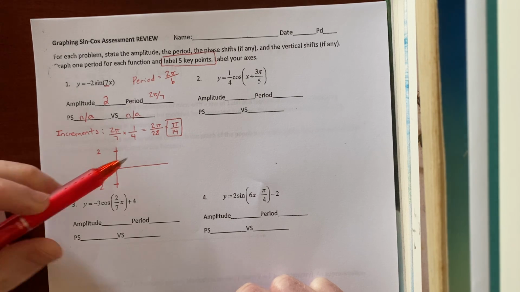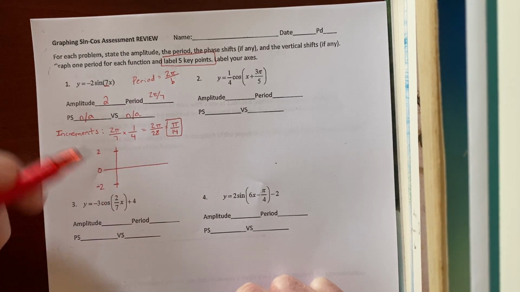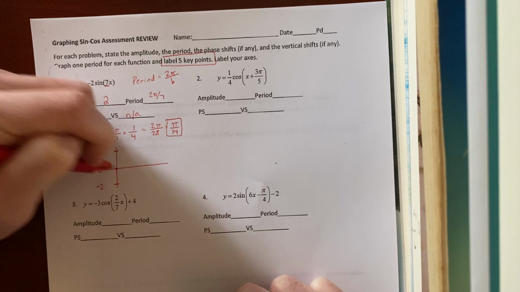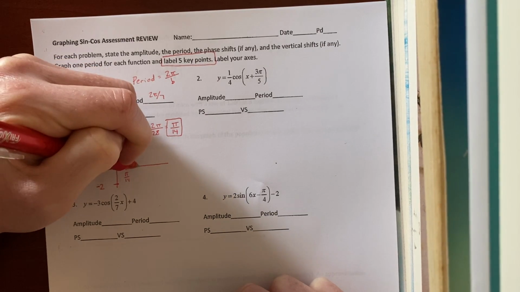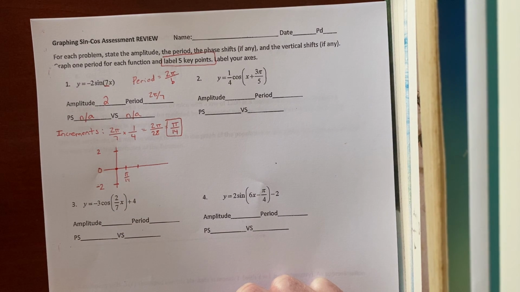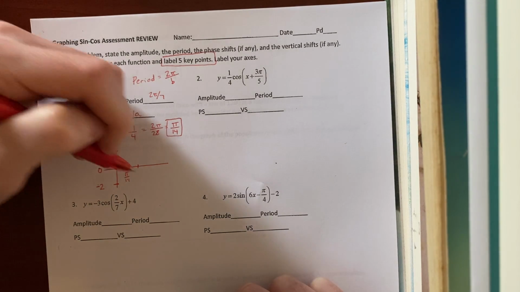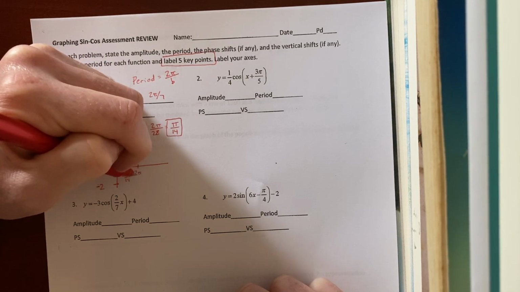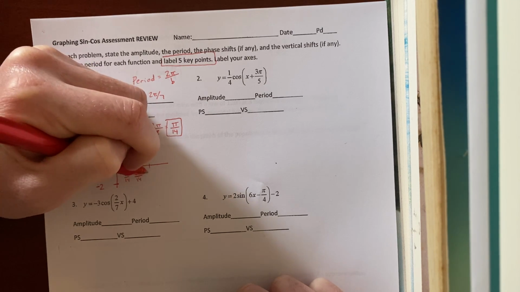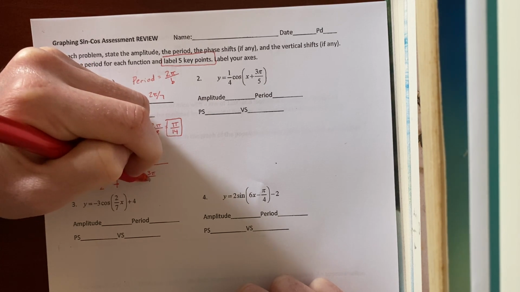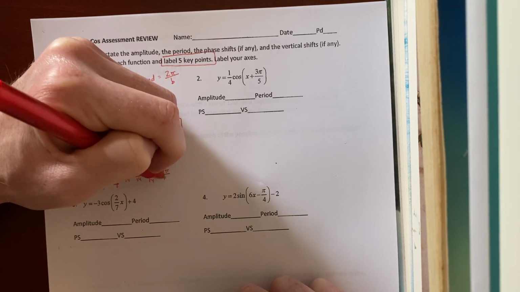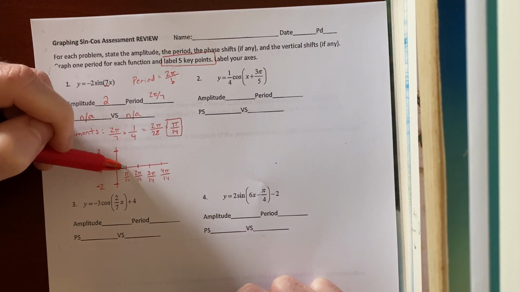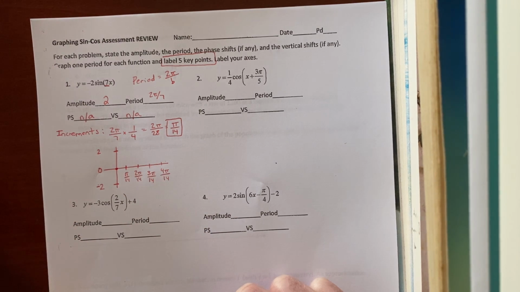And I am going up by pi over 14, so this is 0. My first notch is going to be a pi over 14, and then I'm just adding an additional pi over 14 every single time. So this will be 2 pi over 14, 3 pi over 14, and then lastly we have 4 pi over 14. So I have my 1, 2, 3, 4, 5 key points.